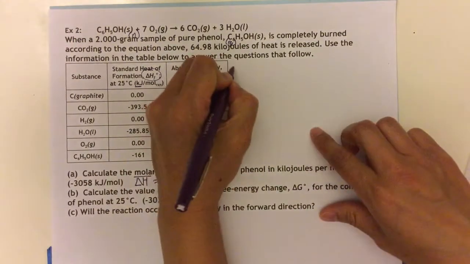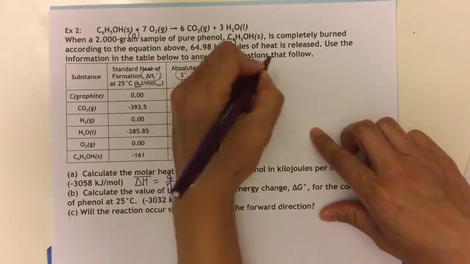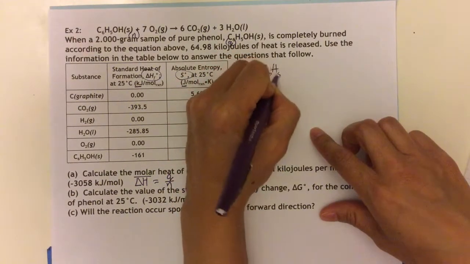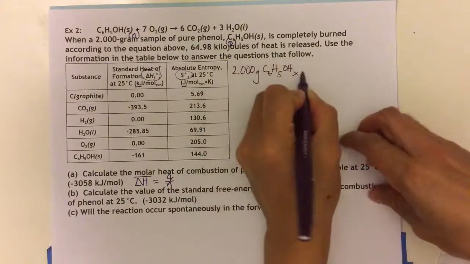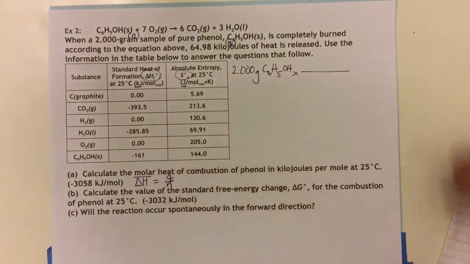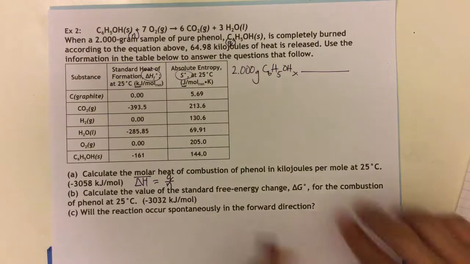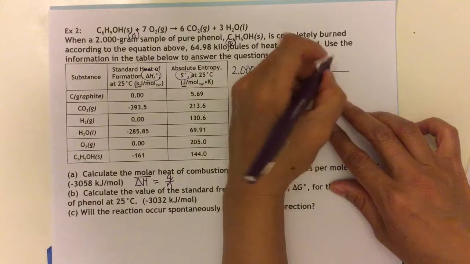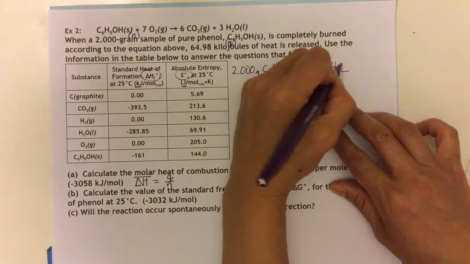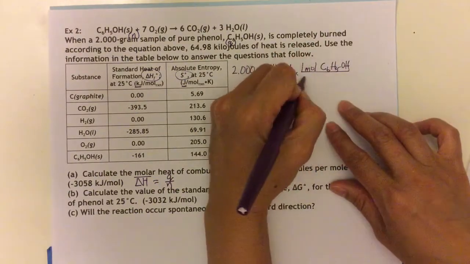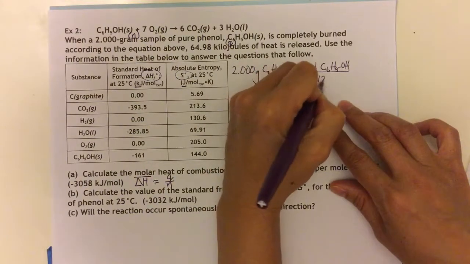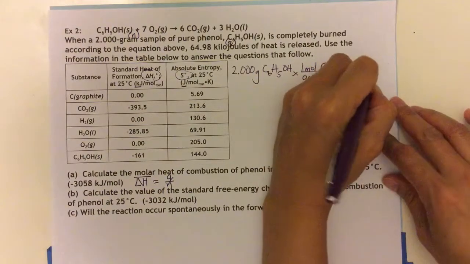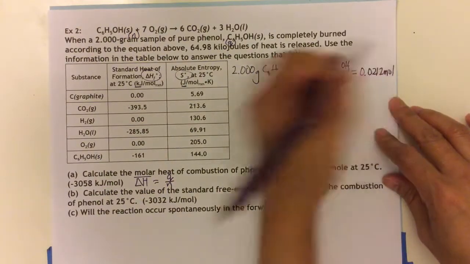So let's do that conversion. You're taking 2 grams of phenol and you're converting it to moles. So the molar mass, calculated this earlier, is 1 mole of phenol has a mass of 94.12 grams. And so mole-wise, this is 0.0212 moles when you calculate this.